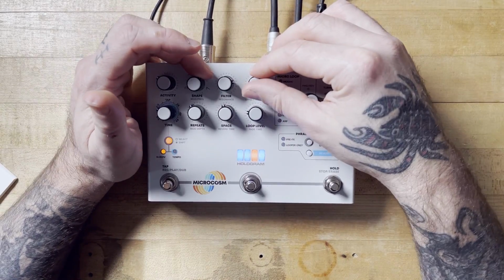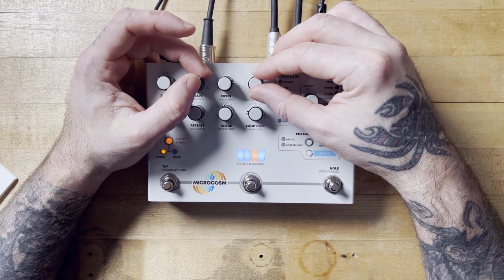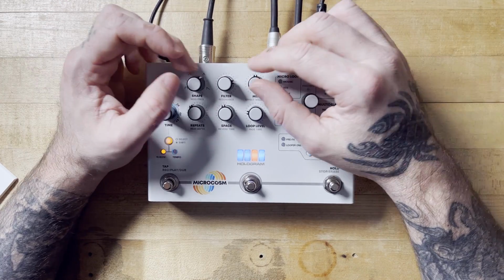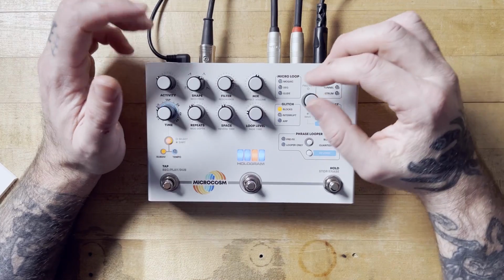I feel glitch is interesting to add just a tiny bit behind your dry sound to add some kind of rhythmic variation.